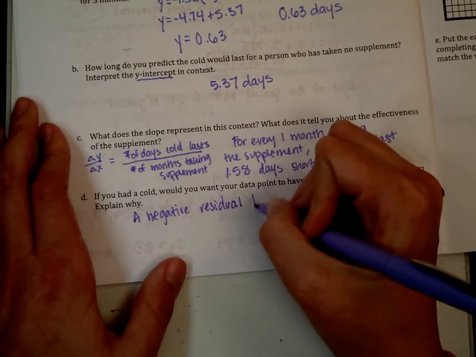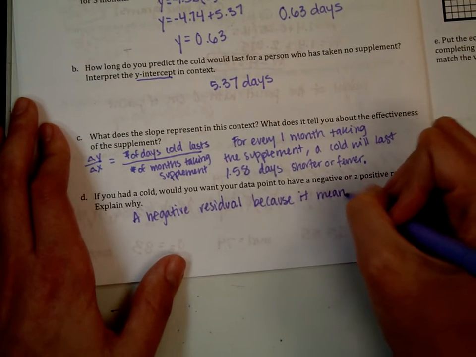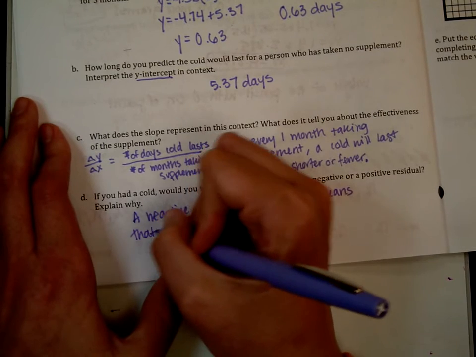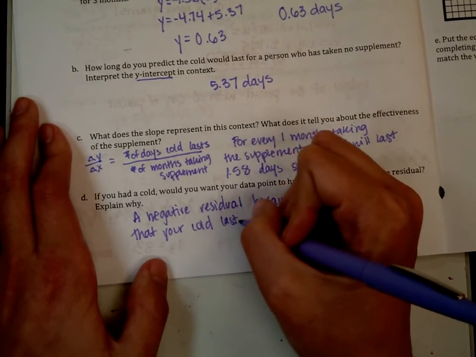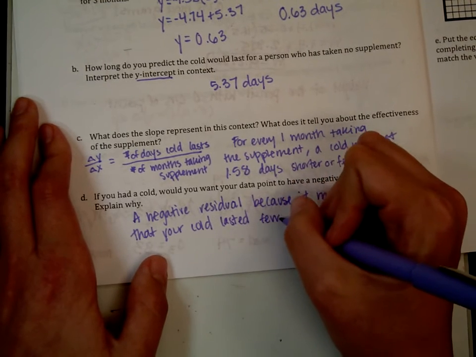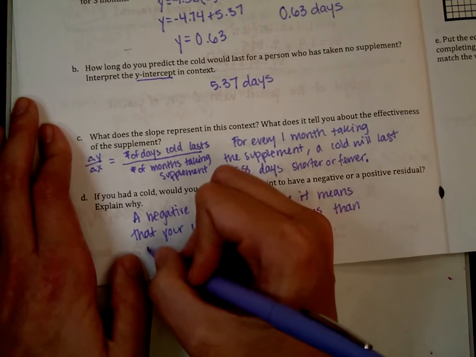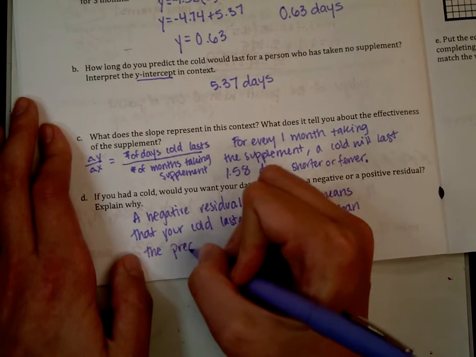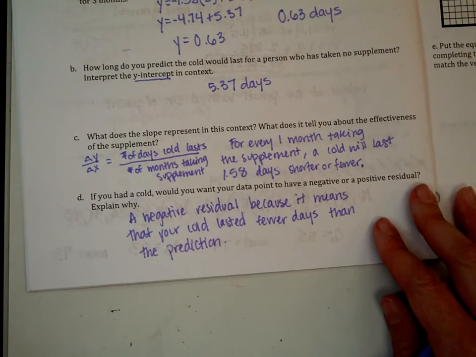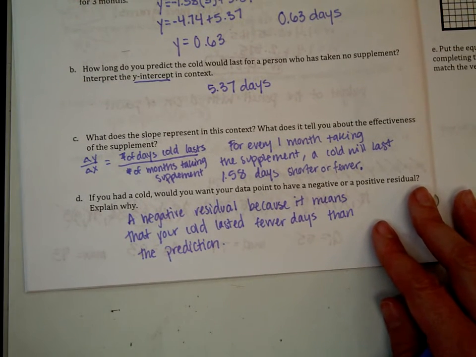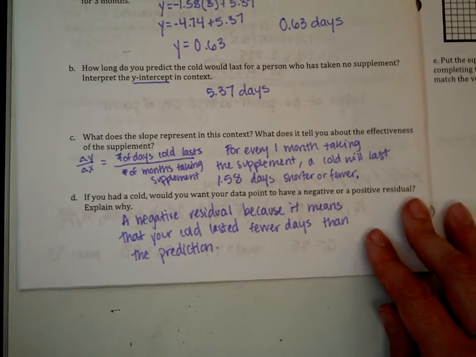So we want it to have a negative residual because it means that your cold lasted fewer days than the prediction. Because you would want your actual to be smaller than the prediction, because you wouldn't want to have a cold for very long.